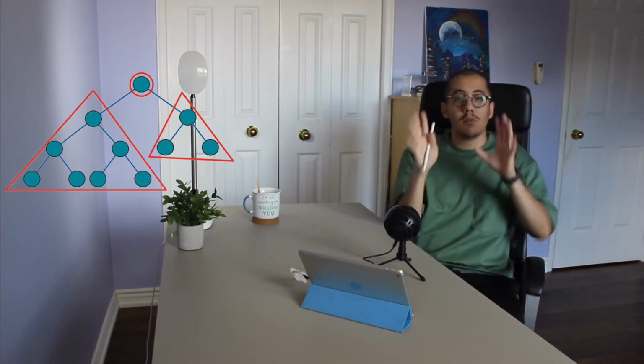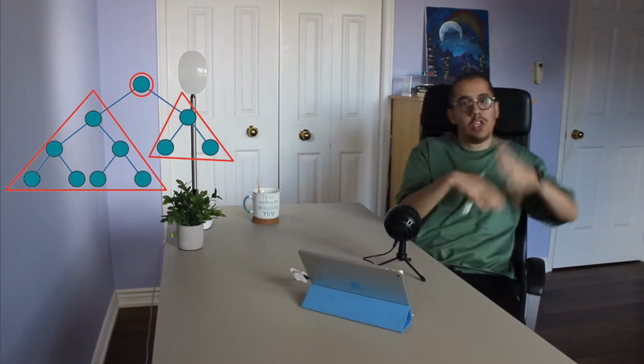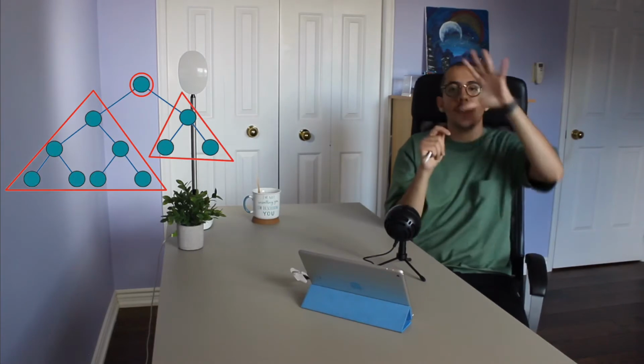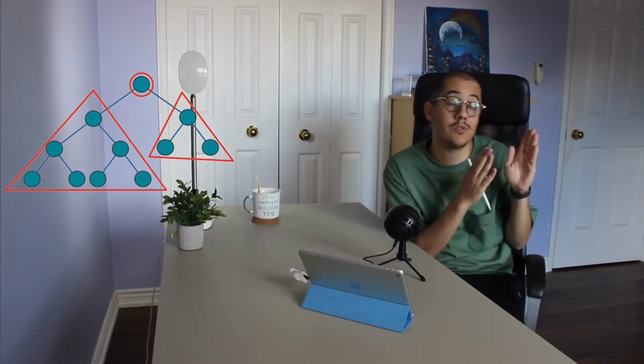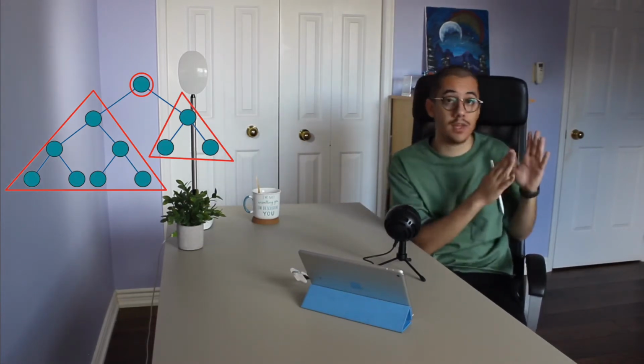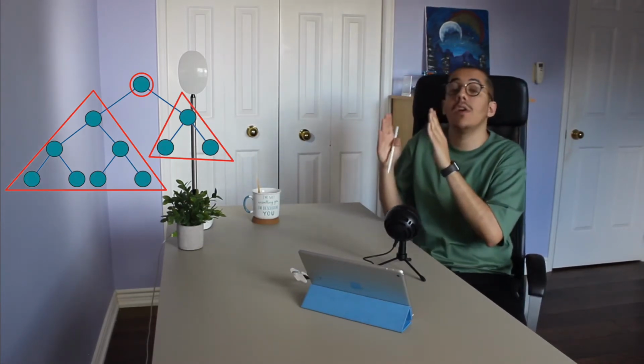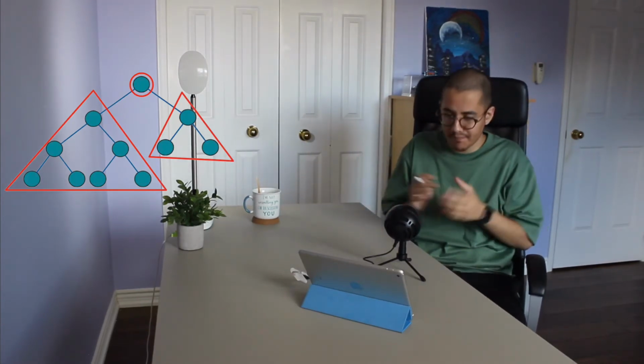Let's think about it as a root with just 2 children. Now, granted, those children have children of their own, but let's just say this node has a child full binary tree on the left, and a child that's another full binary tree on the right. Let's just think about it like that.